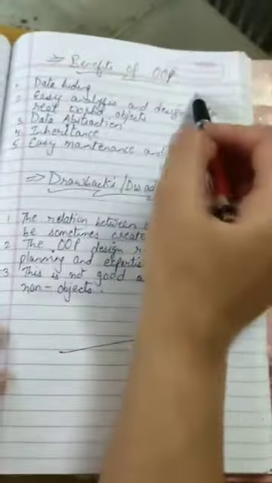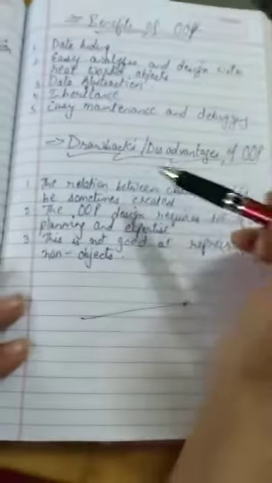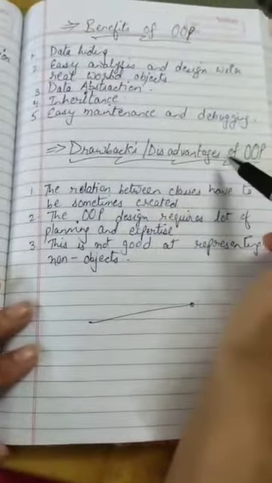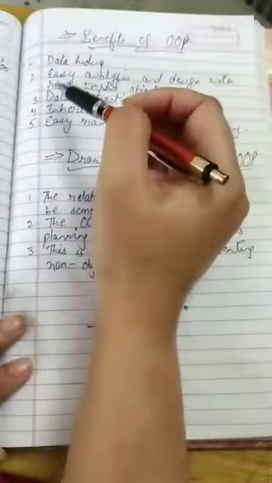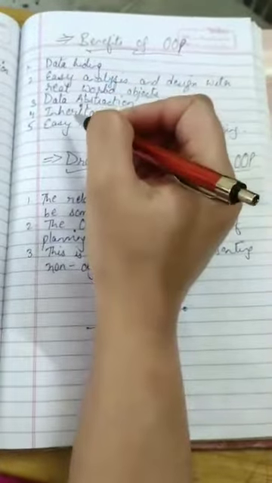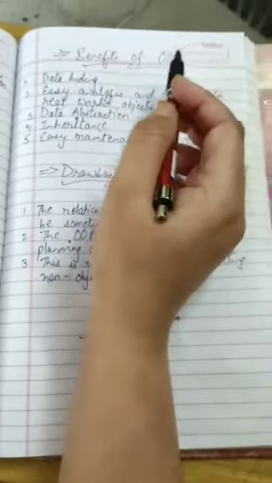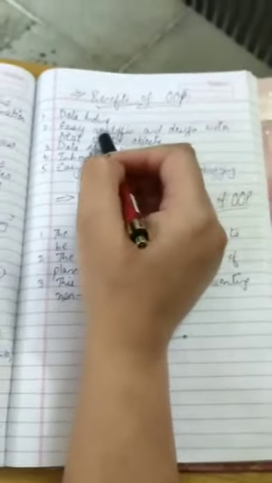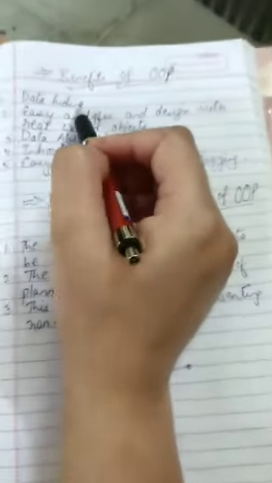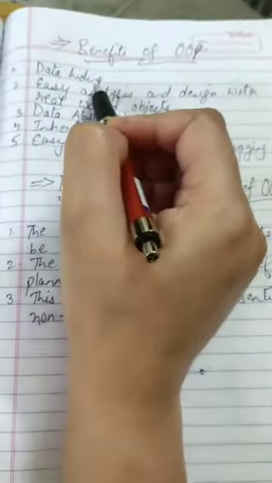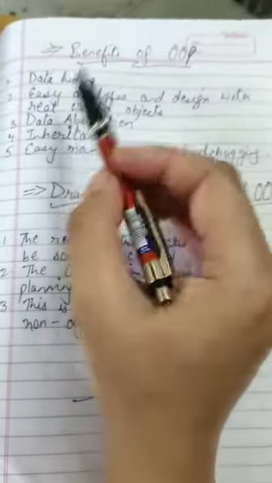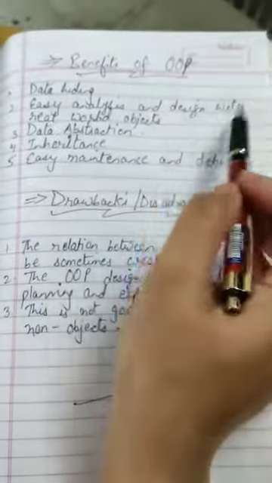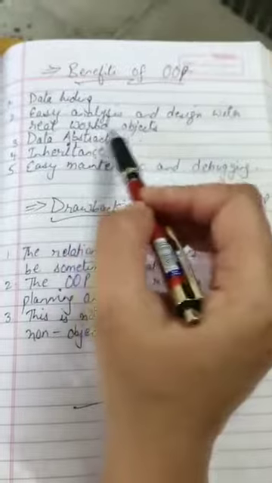Let's move to your last topic, that is the benefits and the drawbacks and disadvantages of object-oriented programming. Mostly the principles of object-oriented programming are the benefits of object-oriented programming. Data hiding, like abstraction, dealing with the essential feature without including background details. Then, easy to analyze and design with real world objects.